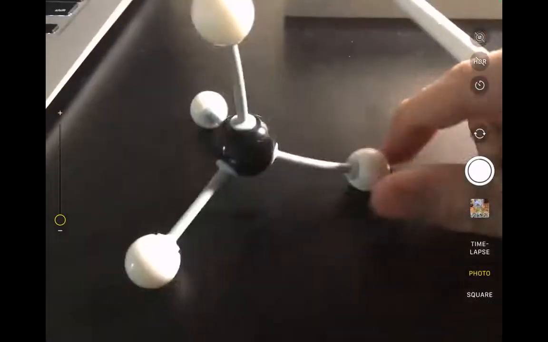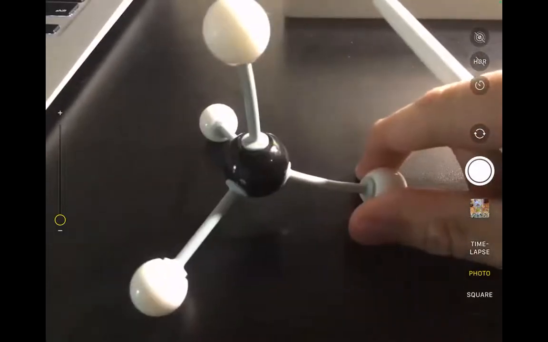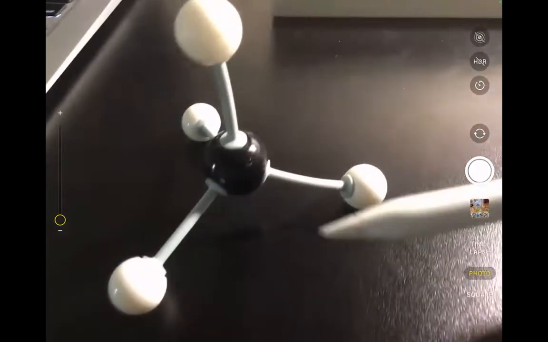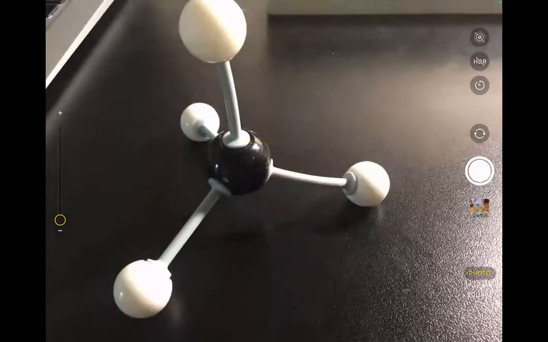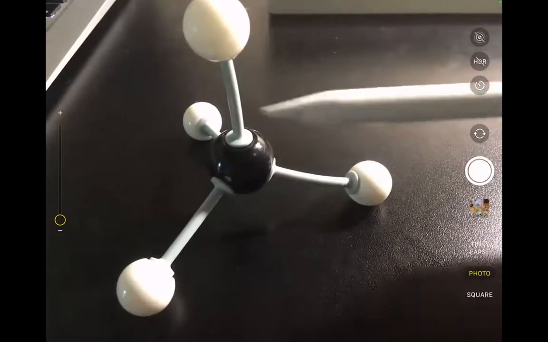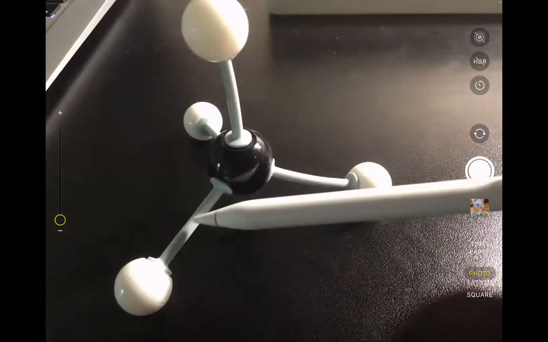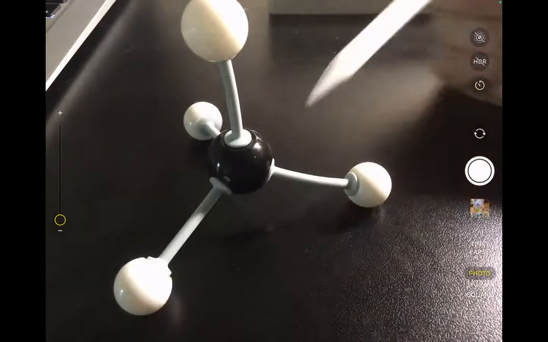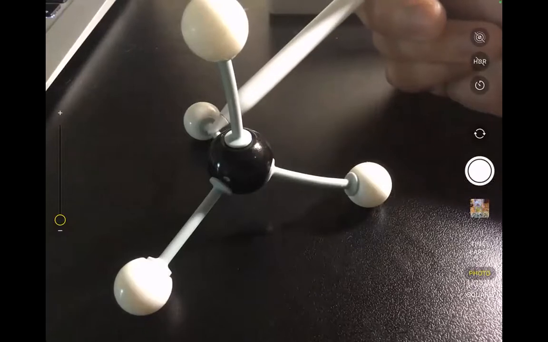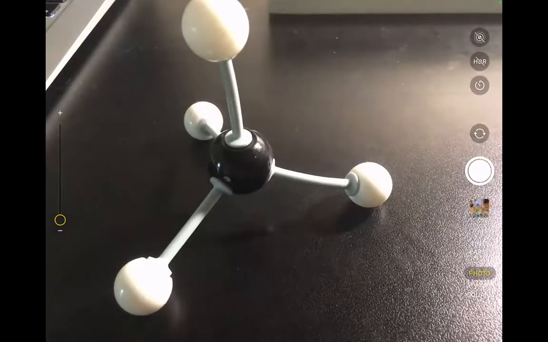But if the perspective of your 3-dimensional drawing is how you see it right now, then these two would be normal, this is wedged, and this right here is dashed. Does that make sense? Hopefully I didn't confuse anyone.